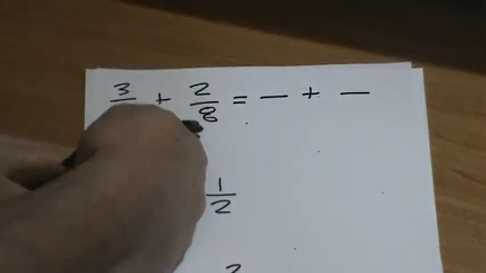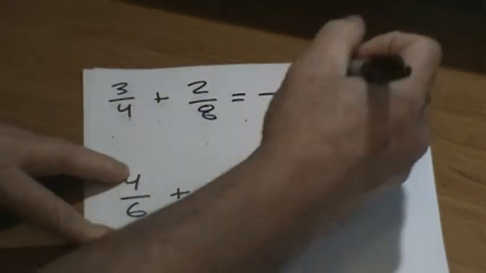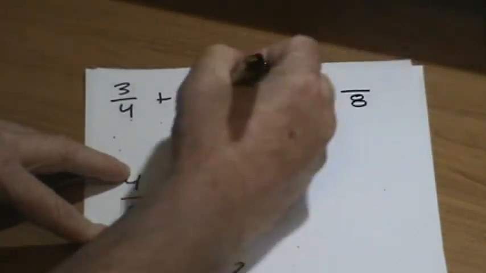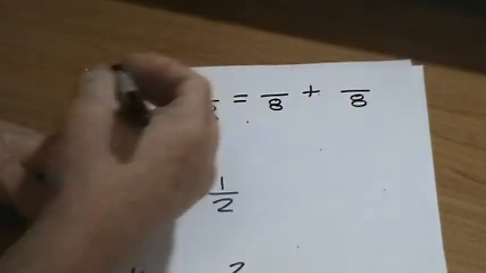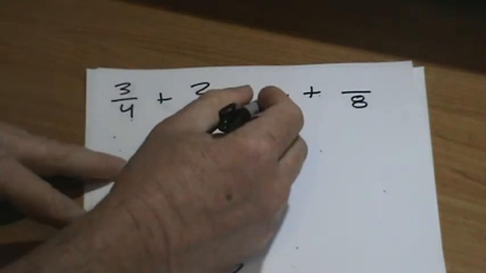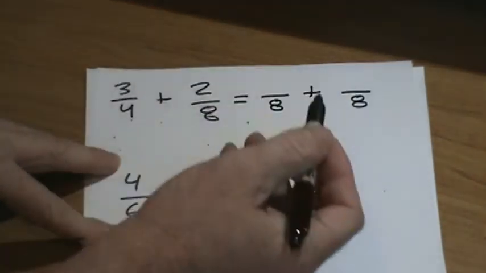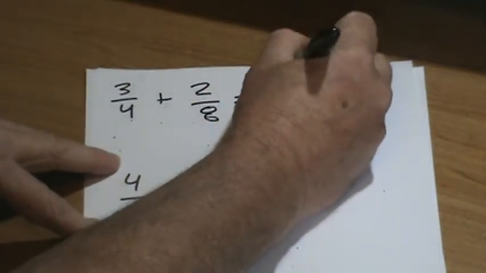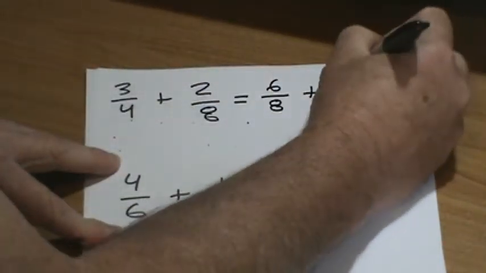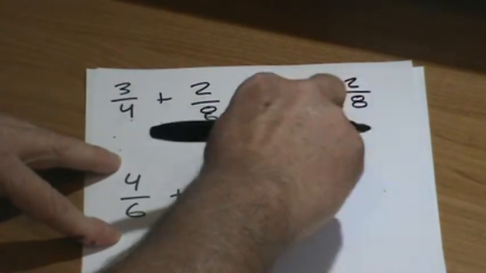I need to make them 8s, right? So I'm going to go ahead and put an 8 right there. 4 times 2 is 8, right? 4 times 2 is 8. So 3 times 2 is 6. And this remains the same. We don't need to change that because our denominators are both 8.